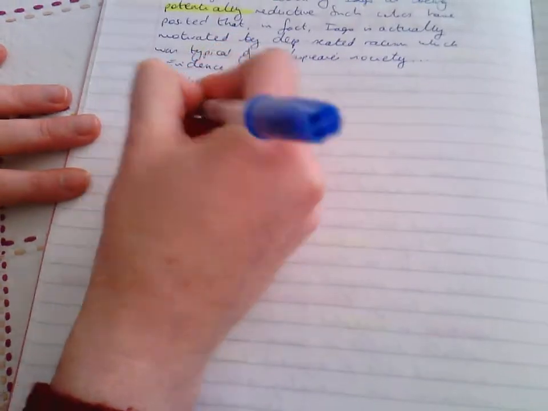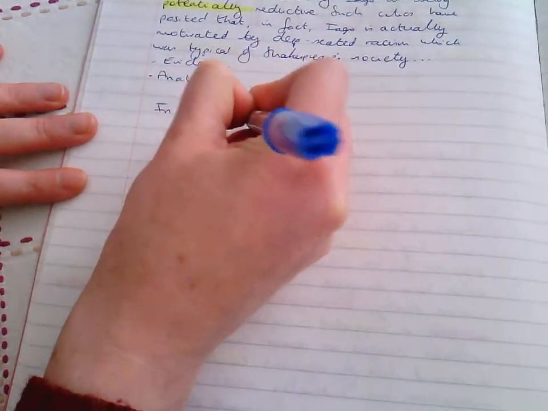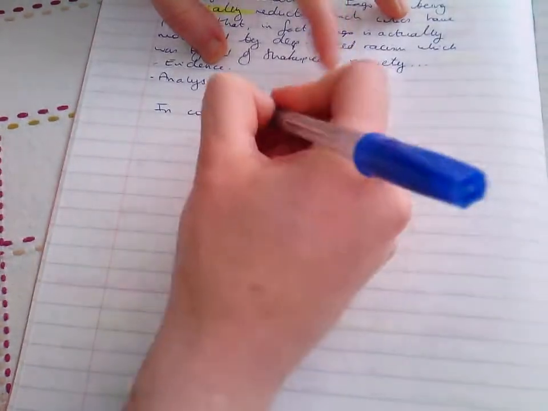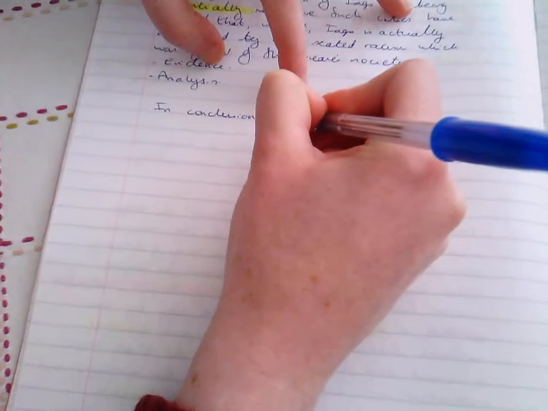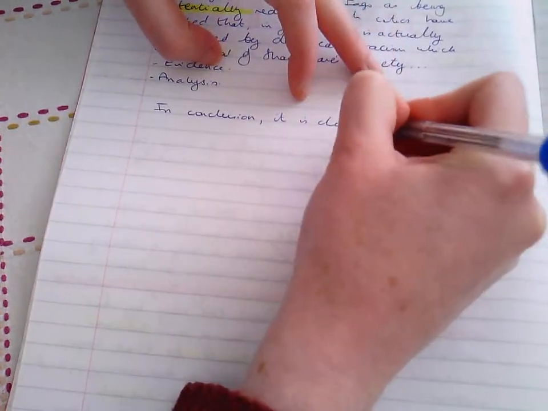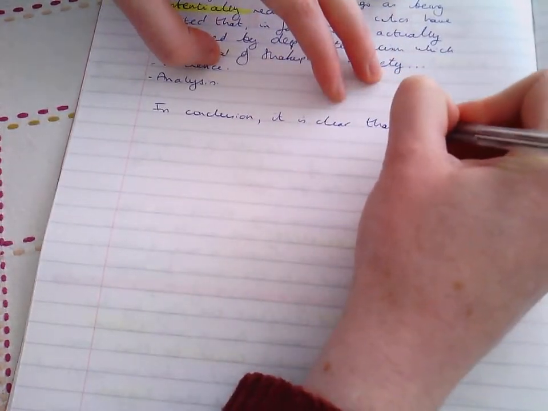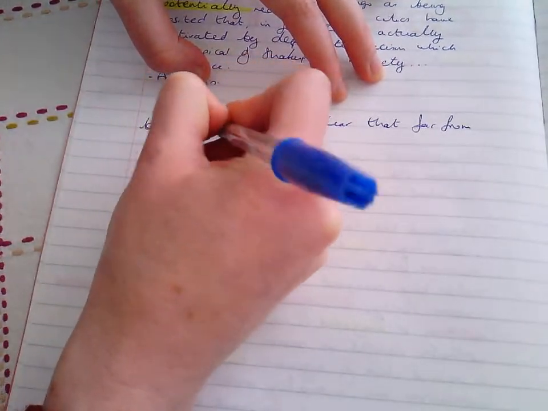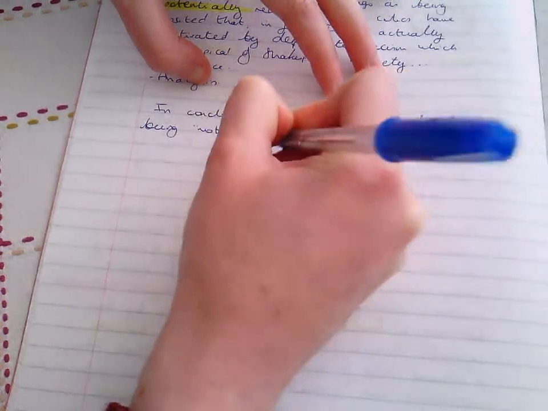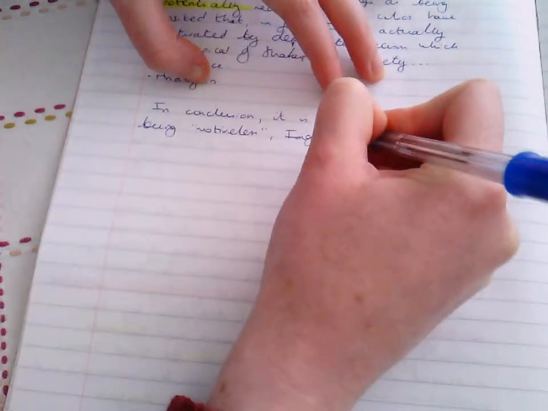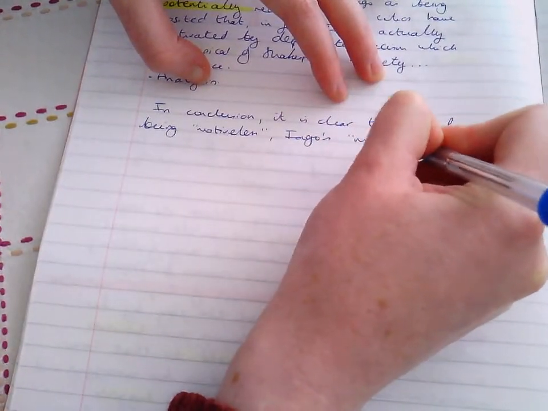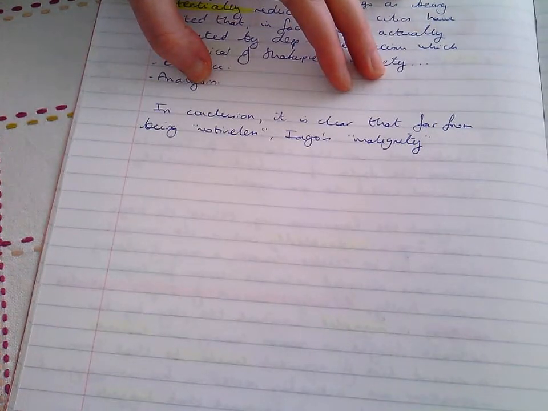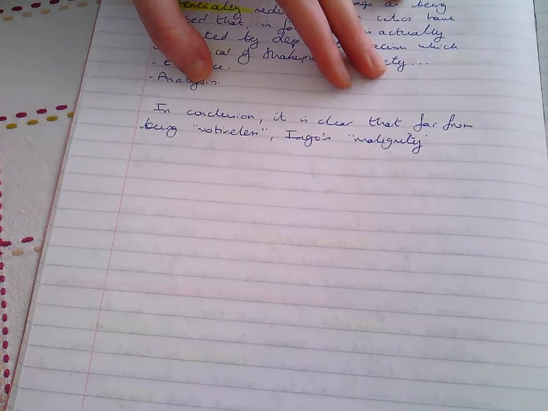Okay, so in conclusion, again, you could be more sophisticated than this if you've got a little bit more time. I'm trying to do this quite quickly. So in conclusion, it is clear that far from being motiveless, Iago's malignity, and I'm using Coleridge's words here to show that I'm still evaluating, I'm still considering his statement.